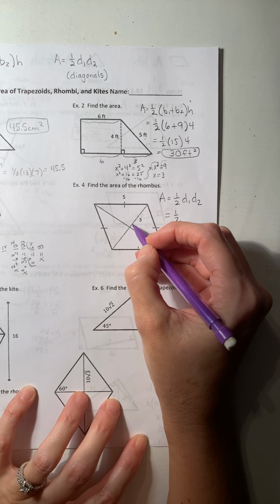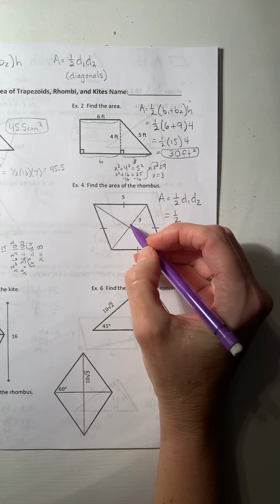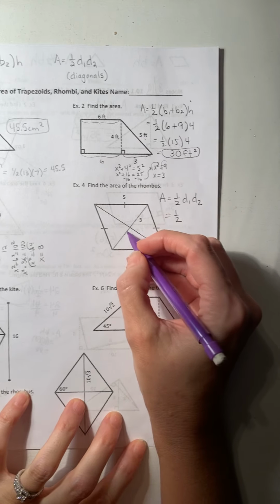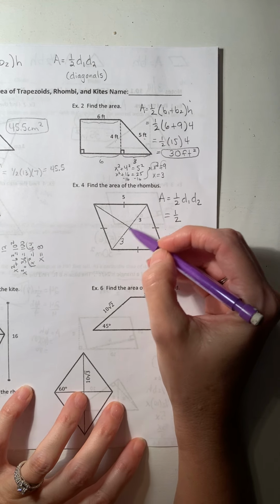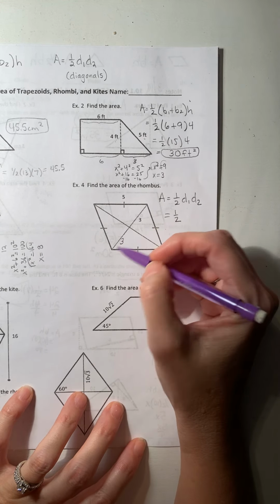If that distance is 3, using the property of a rhombus, this distance is also 3. And so that makes that diagonal 6. And then to get this other diagonal, since there are no values there, then we're going to use these right triangles. So one property of a rhombus is that their diagonals are perpendicular, which means these are all right triangles.